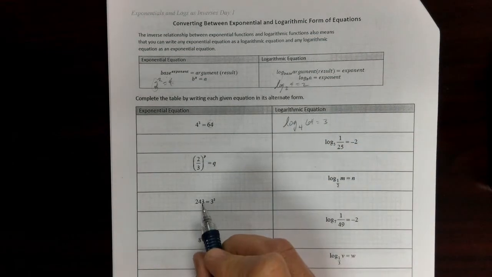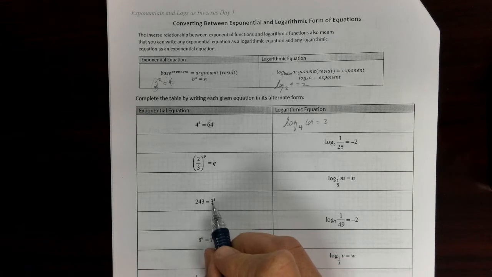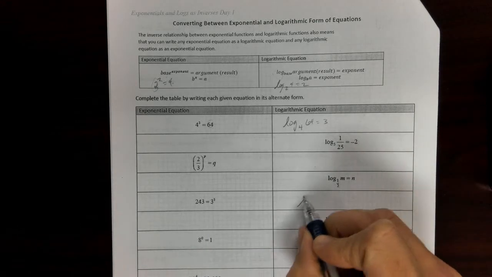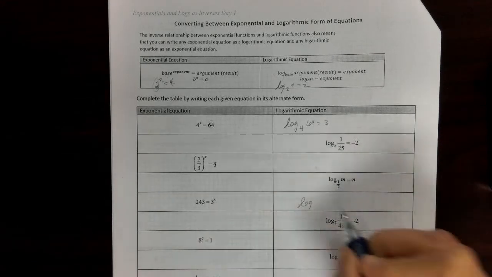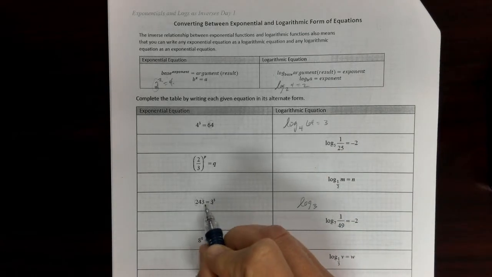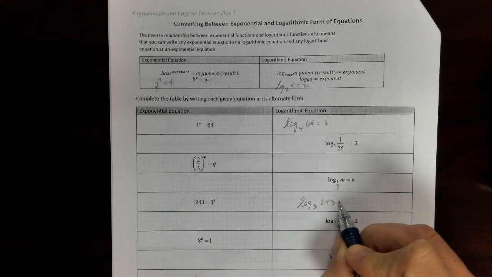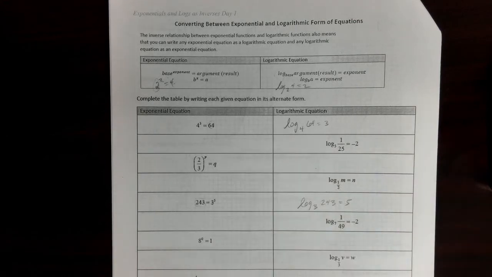So let's hop down here to this one. So I've got the log base 3 of 243 equals my exponent of 5.